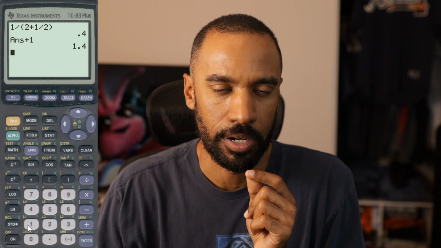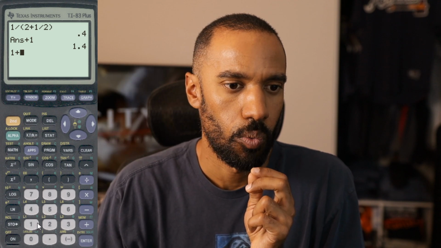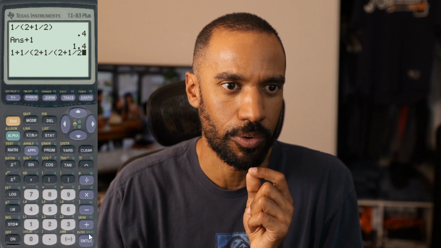The second number, I don't know how to do this quickly, so I'm just going to have to work this out. 1 plus 1 over 2 plus 1 over 2 plus 1/2. And I don't need closing parentheses. I know what I'm doing in the calculator, so I'm good on that. So there's that number.